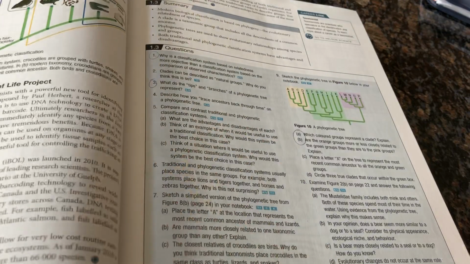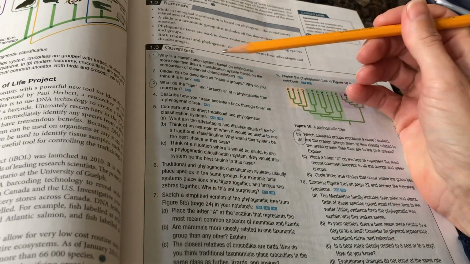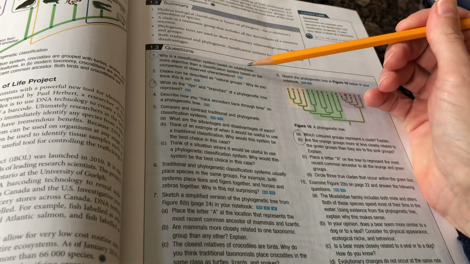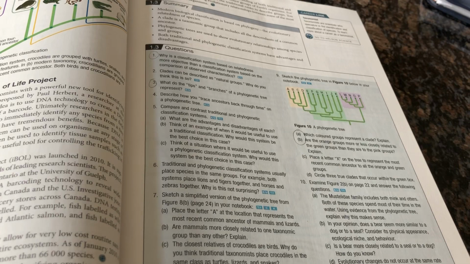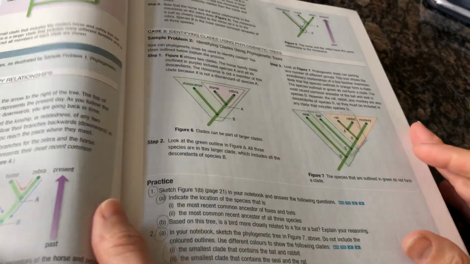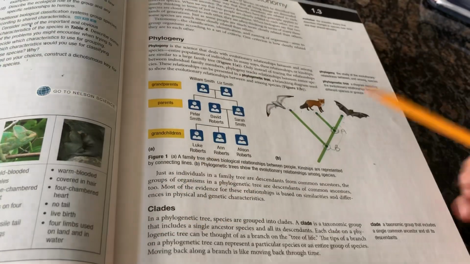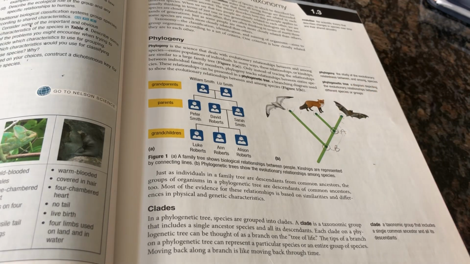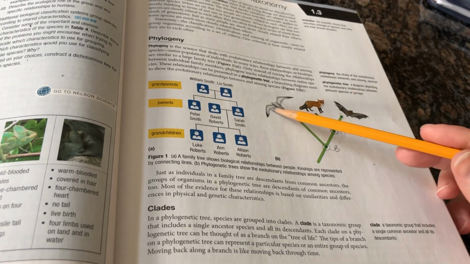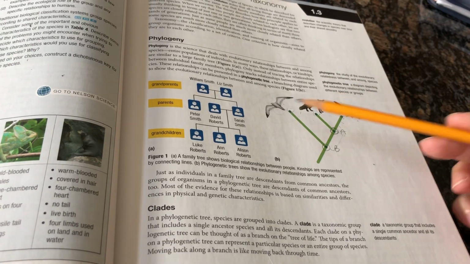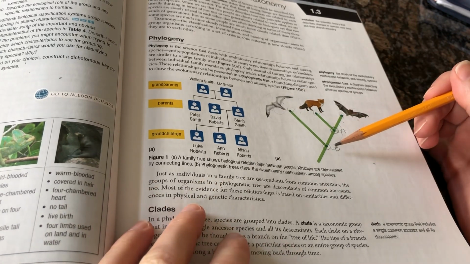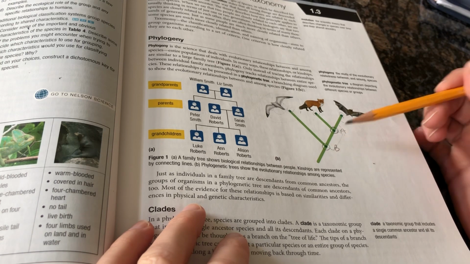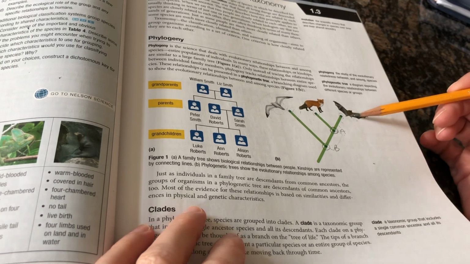And then I gave you these three questions here. Why is a classification system based on relatedness more objective than a classification system based on the comparison of observed characteristics? In other words, excellent example right here. You could look at the bird and you could look at the bat and you could say, well, they've got to be more closely related because they have these little bodies and they've got legs coming out and they've got wings, okay? But in fact, if you looked at the DNA, you would see that the seagull is more closely related to the fox than to the bat.